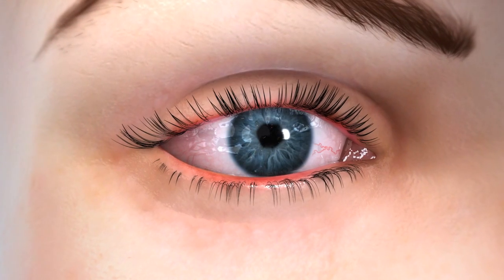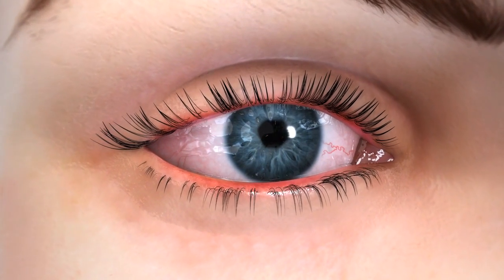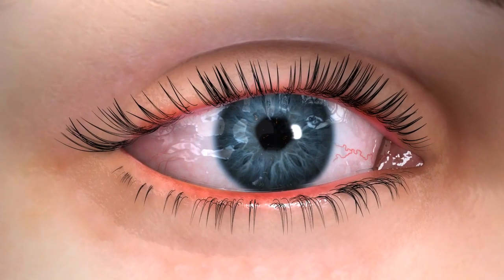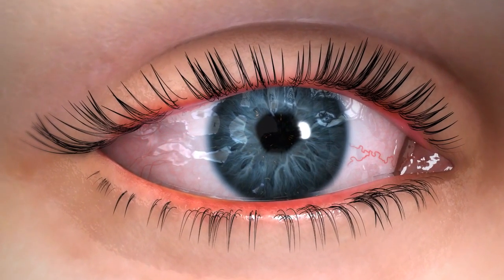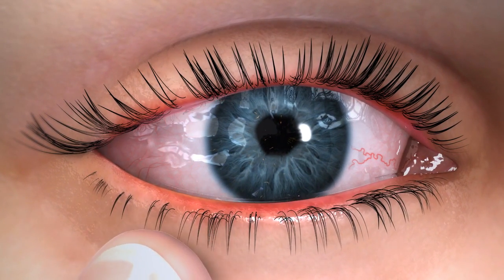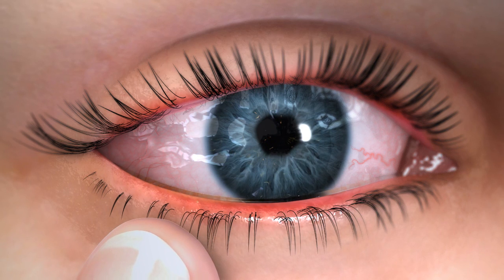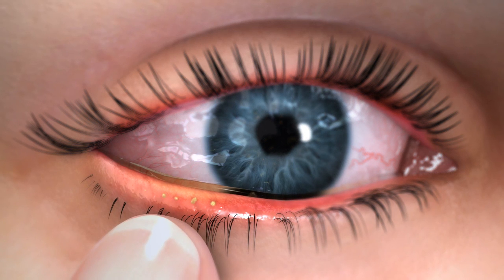The oil produced by the meibomian glands becomes increasingly cloudy and thickens further to a paste-like consistency. On manual expression, these properties, as well as plugging of gland orifices, may be evident. As the condition worsens, eyelids display signs of inflammation and dilated blood vessels.